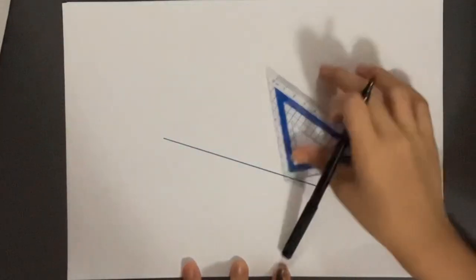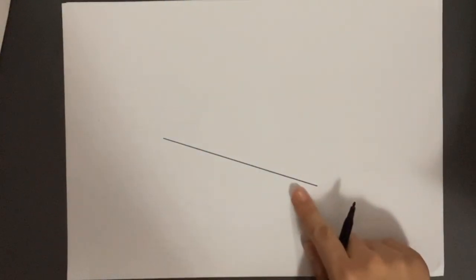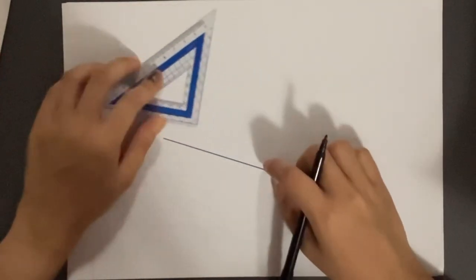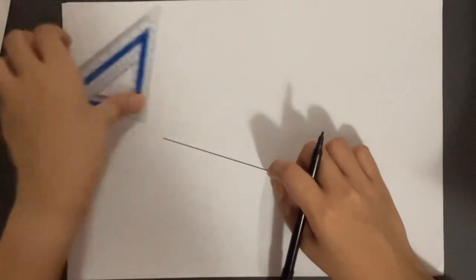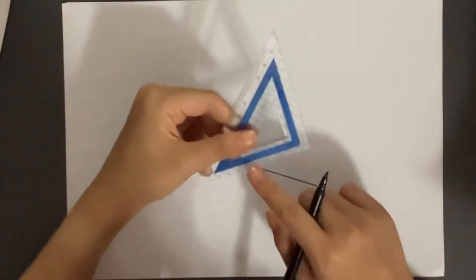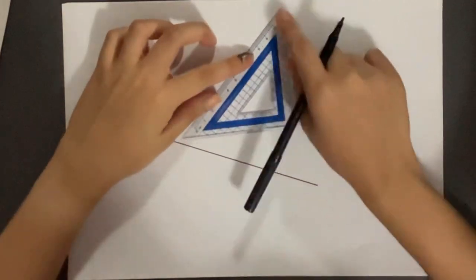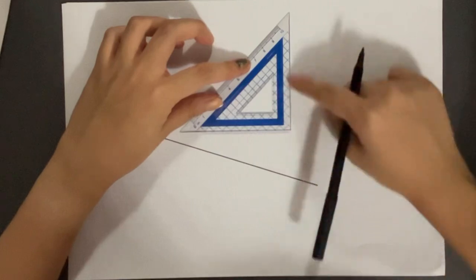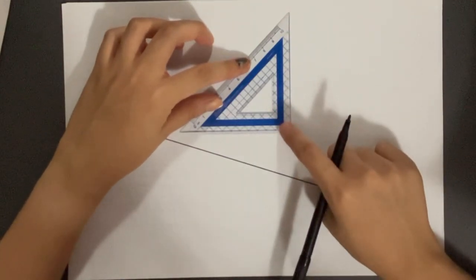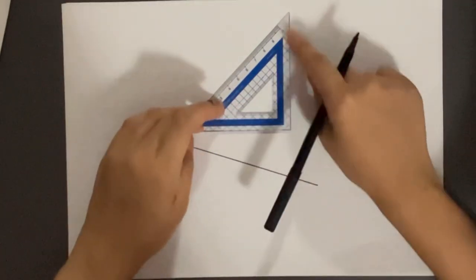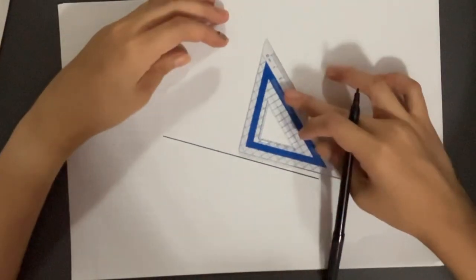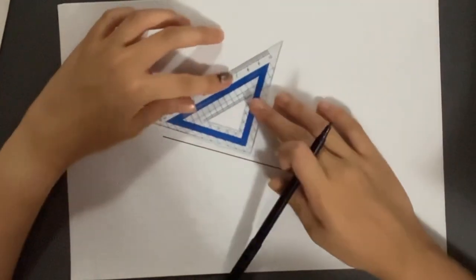Okay, so let's say I want to use this one. And I want a line that's perpendicular to this line. So I will put my set square along this line such that one of the sides that forms a right angle on my set square, okay, so if I have a set square like this, I know that this side and this side will form a right angle here. So I will take one of these sides and I will put it here. Alternatively, I can also do the other side, so it doesn't matter. So I'm going to do this side.